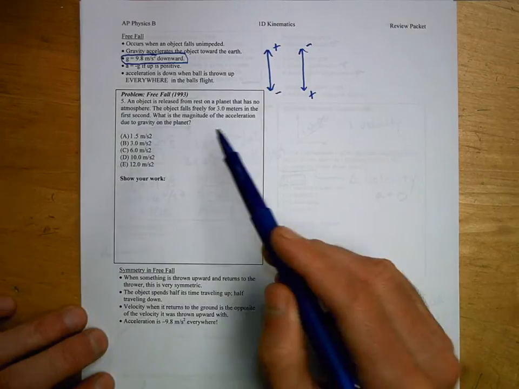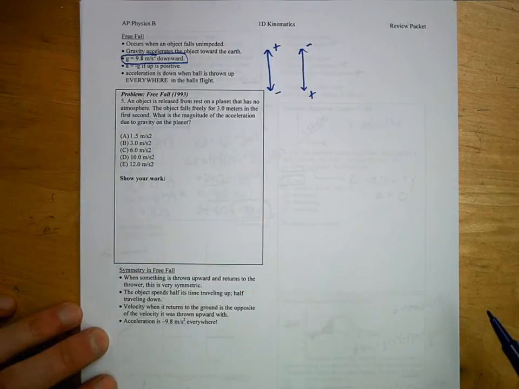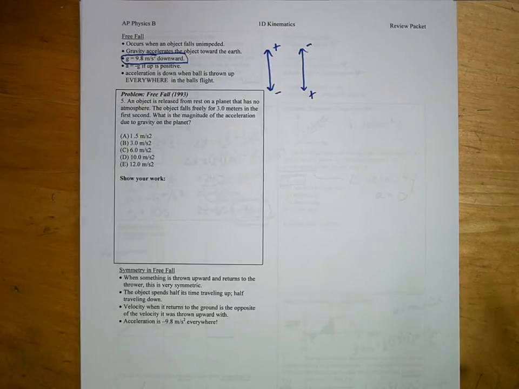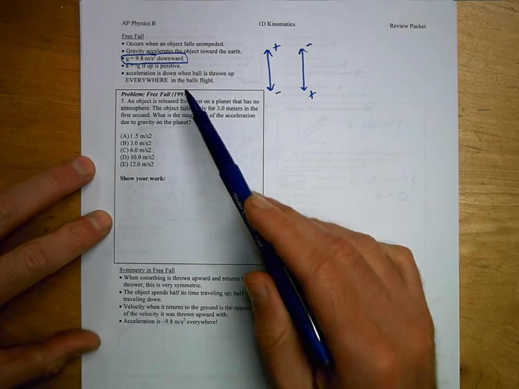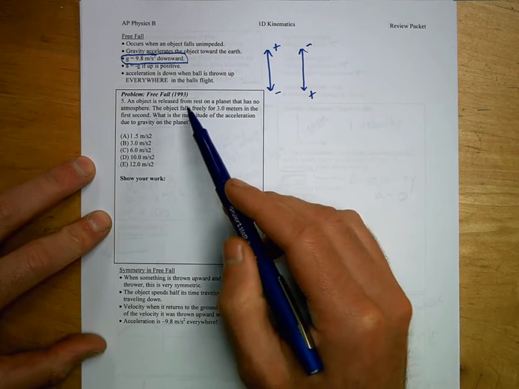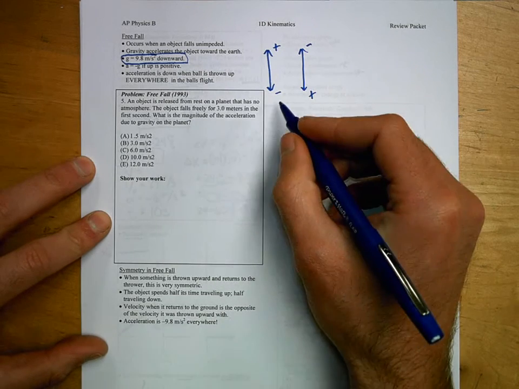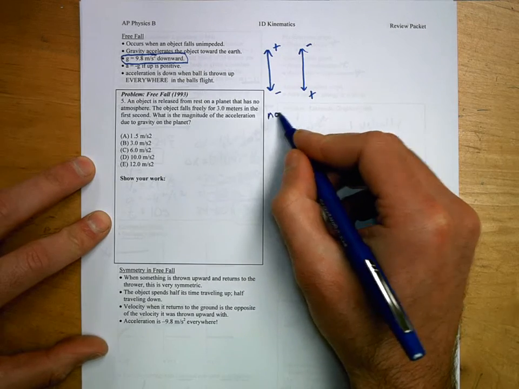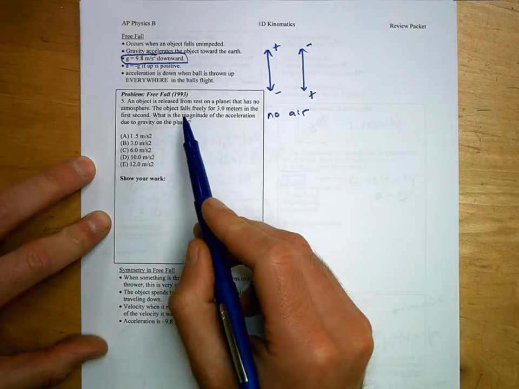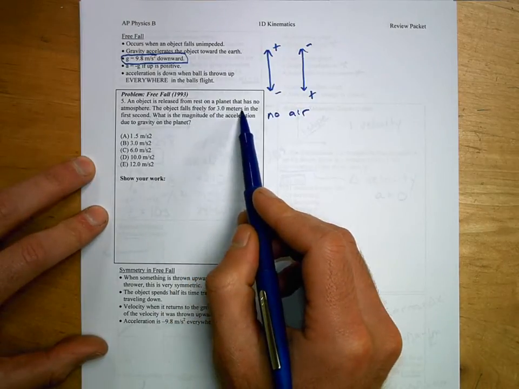Try this example. Go ahead and pause the video now. Okay, you should have attempted this free fall problem. An object is released from rest on a planet that has no atmosphere. That's just telling me no air resistance. The object falls freely for 3 meters in the first second.